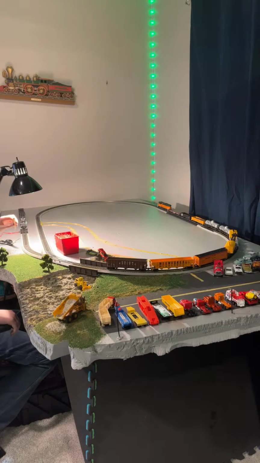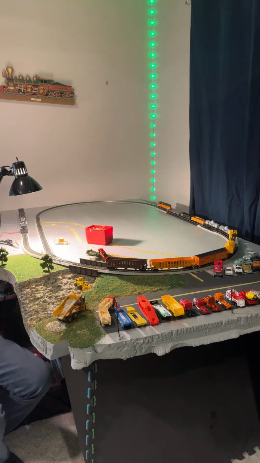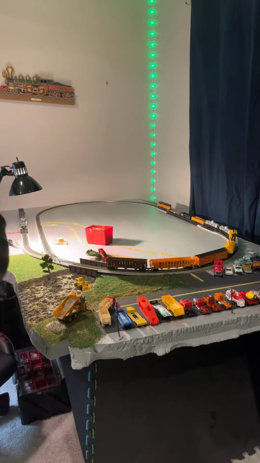You know, I could probably bring the string down to where I'm working so you could get a better view of it. You know what? That's what I'll do.